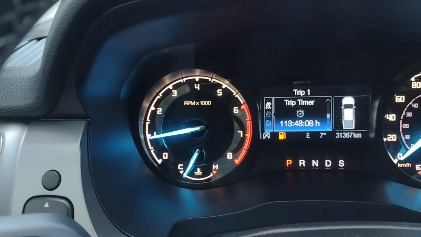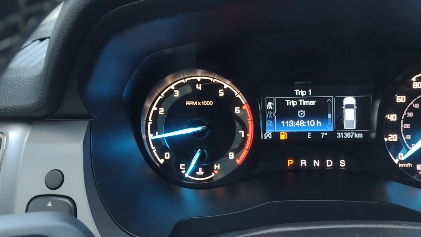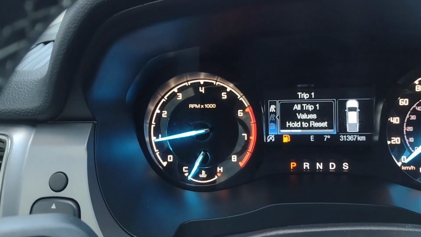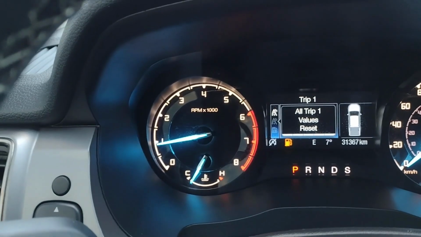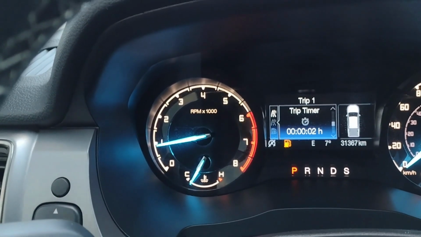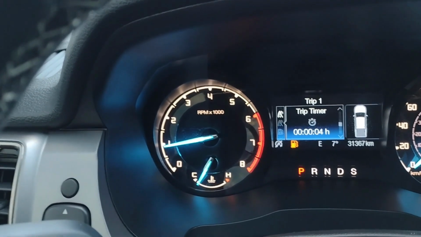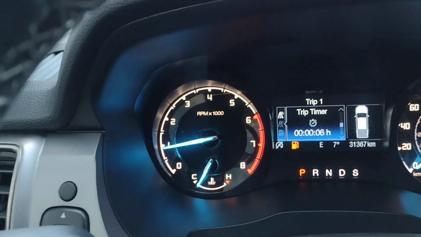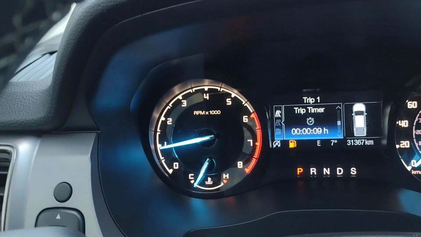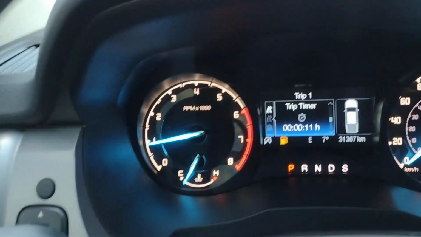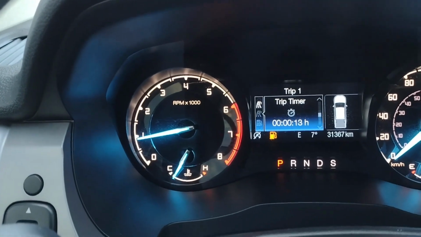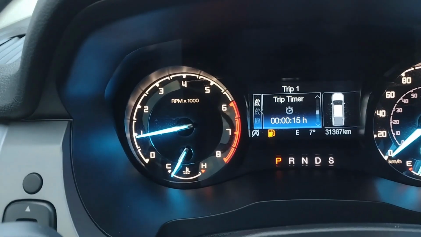Down again, trip timer. You can reset it by pushing and holding the OK. Keep it holding until it goes all the way across, and your timer is now reset. The timer is for how long the engine's been running, so that's why it keeps going, but if I shut off the vehicle, it will stop going.